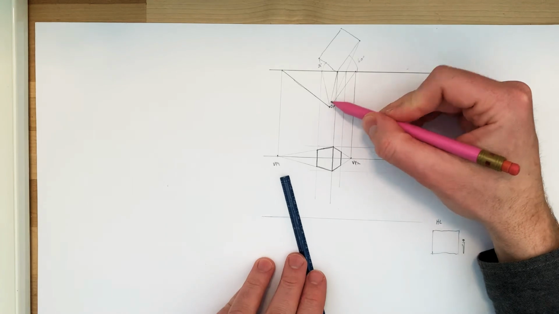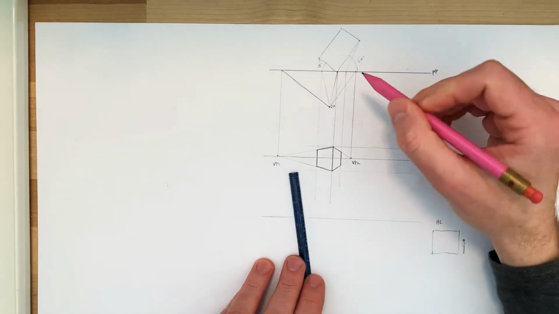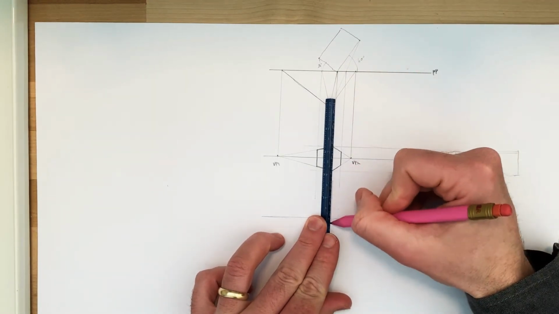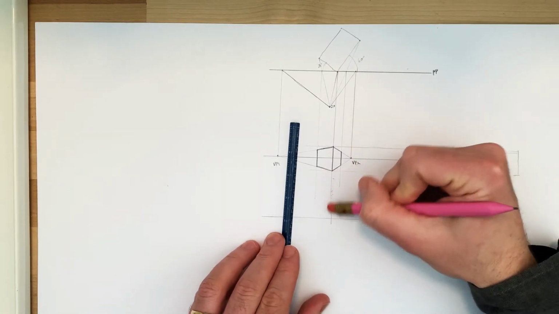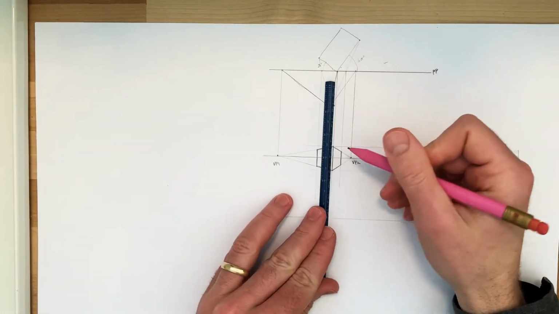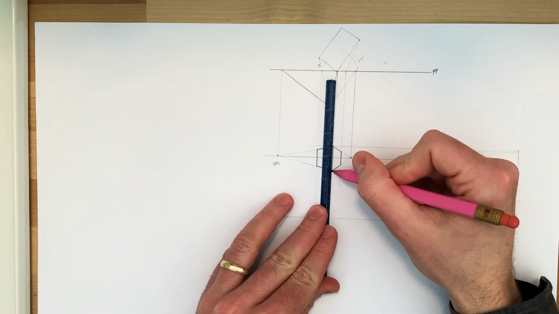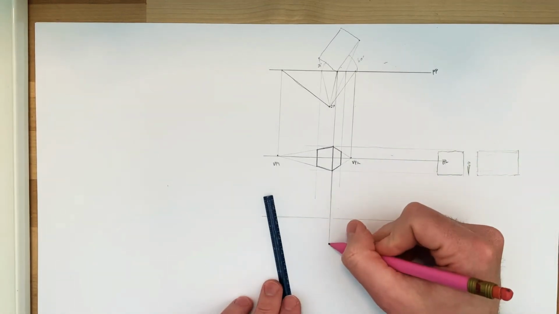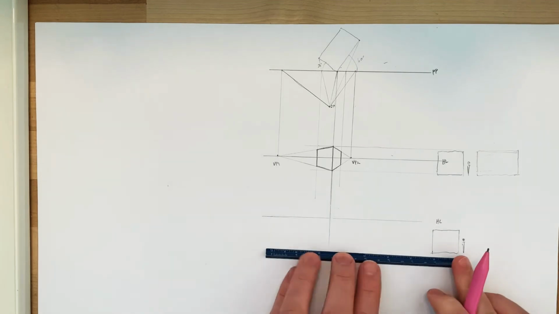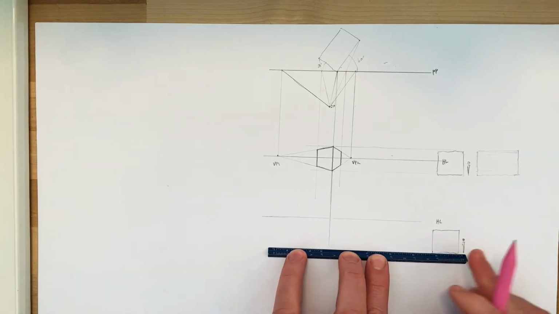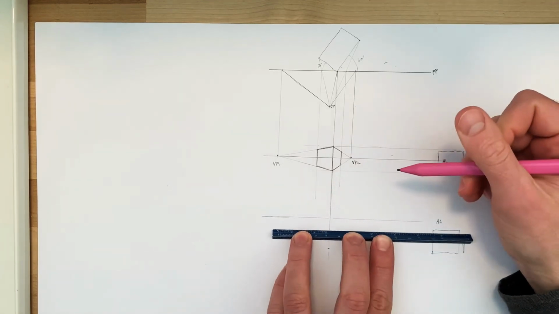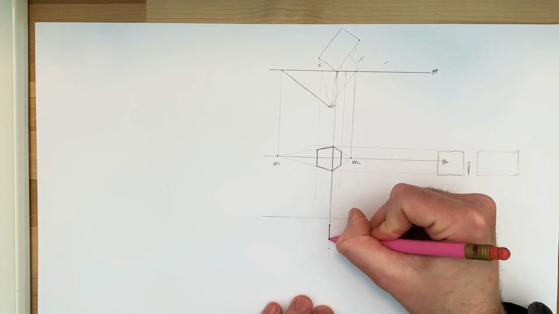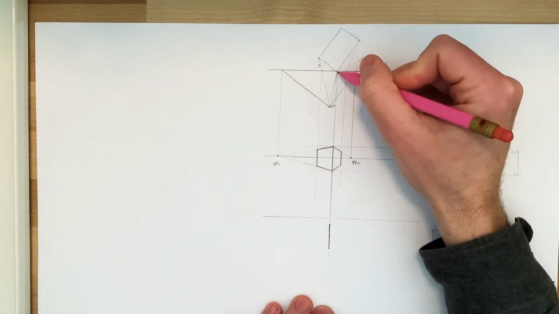Again, we start with our station point. Again, we start with the line that touches the picture plane. Again, we bring that straight down ever so carefully. Let's try that again, please. With gusto. And we know that this is our actual elevation heights. So we know that this would come to here, and this we bring across to here, and this is now our front edge of our building. This is this front edge.